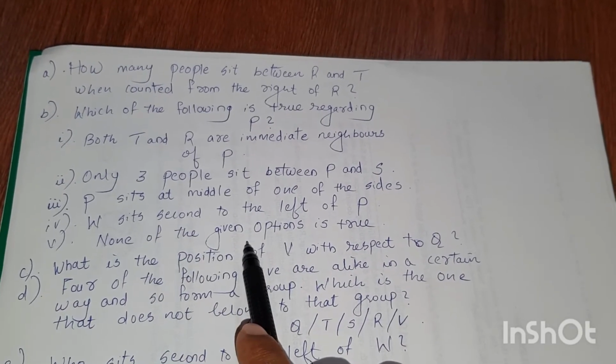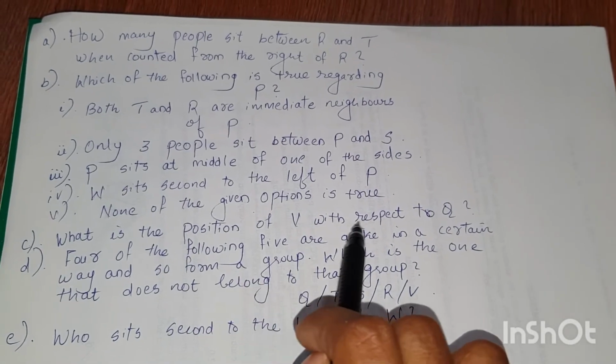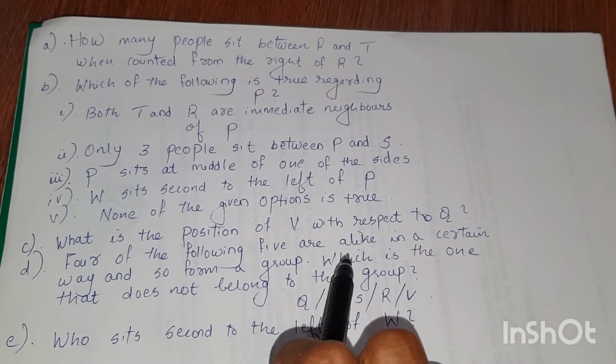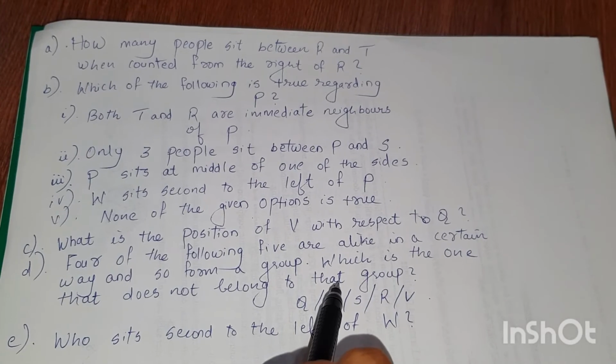None of the given options is true. Third question, what is the position of V with respect to Q? Fourth question, 4 of the following 5 are alike in a certain way and so form a group. Which is the one that does not belong to that group?